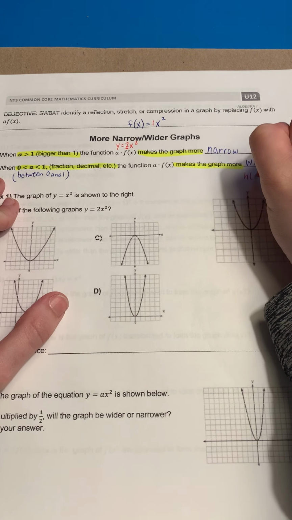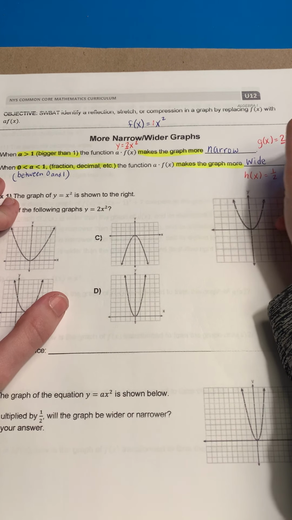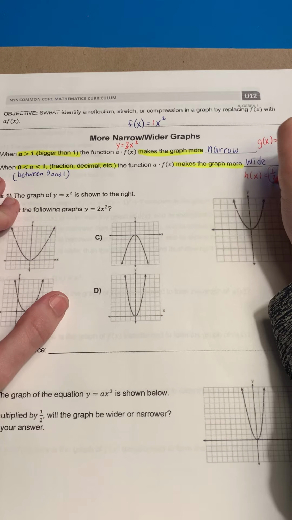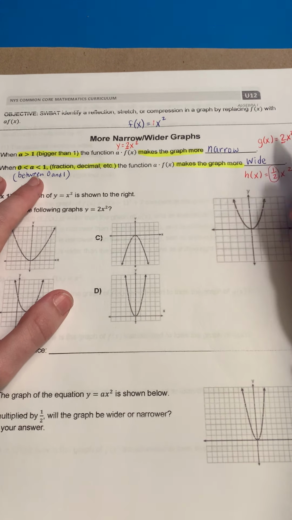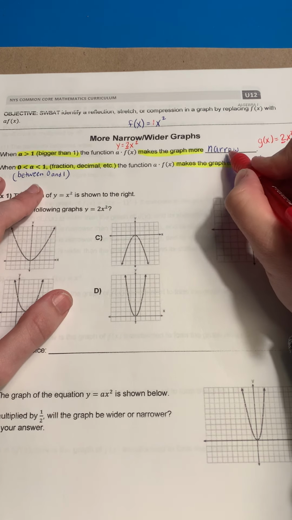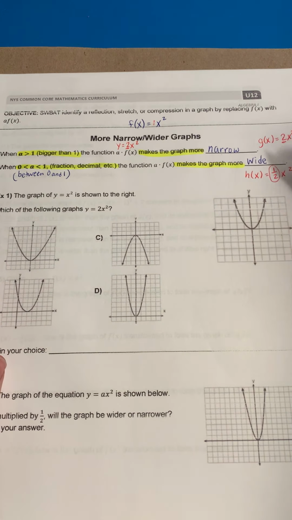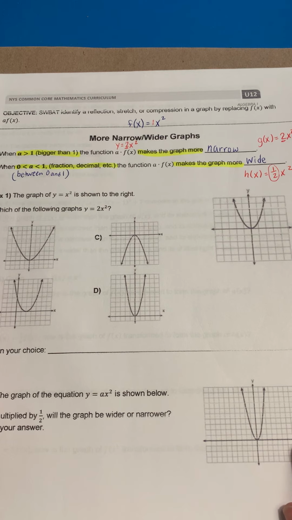So on the previous page, we had h of x equals 1/2 x squared. Well, this 1/2 is a fraction that's between 0 and 1, so it became wider. This 2 was bigger than 1, it became narrower. So we're going to use those rules all throughout today's lesson.